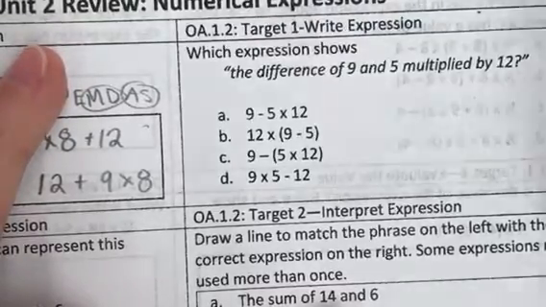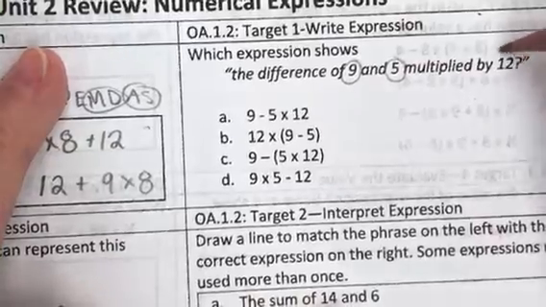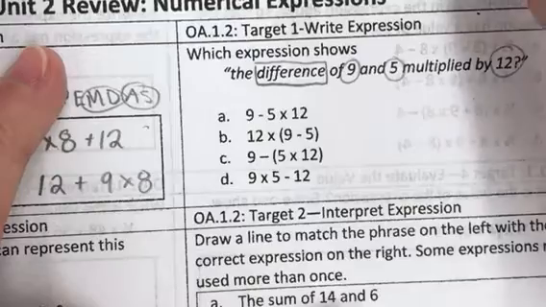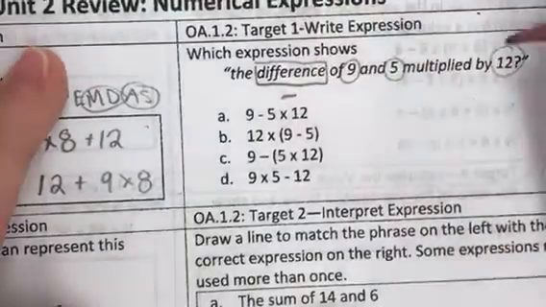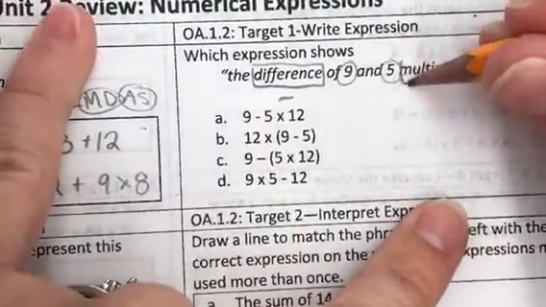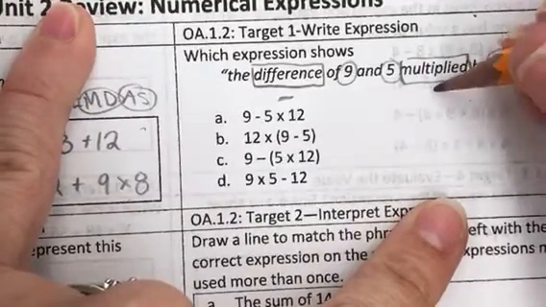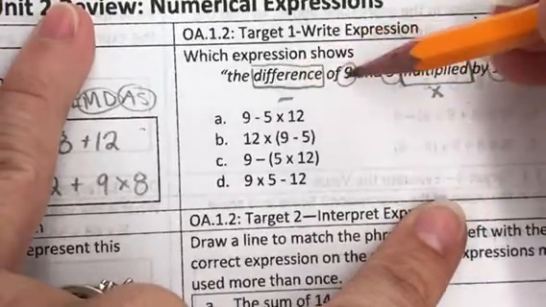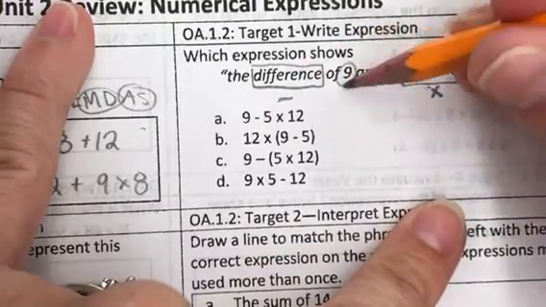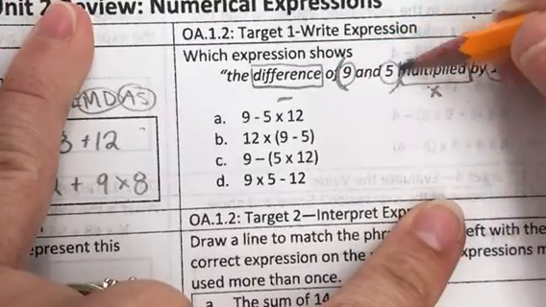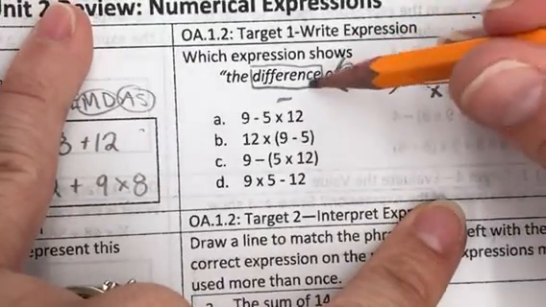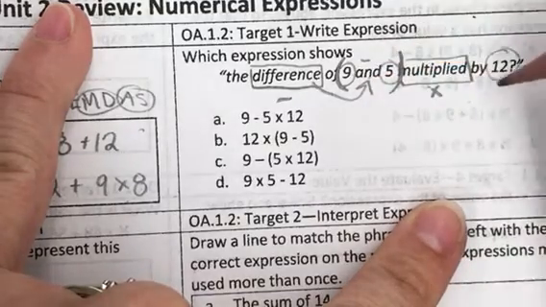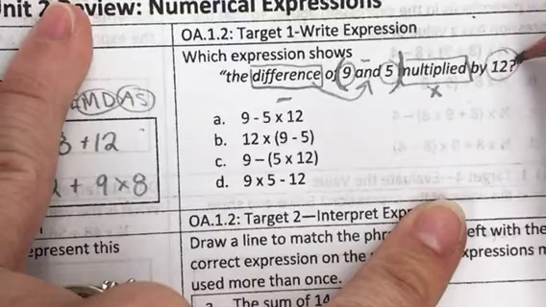Okay, so you should have circled your numbers 9, 5, and 12. Boxed your operation word difference, which tells you to do what operation? Very good, to subtract. And boxed your word multiplied, which tells you to multiply or times. So this says the difference of 9 and 5. So again, when I see that word and, I need to understand that there are groupings that go around it, and that the word right before it is the operation that's going to go in here. So I'm going to be finding the difference of 9 and 5, and I'm going to be multiplying it by 12.